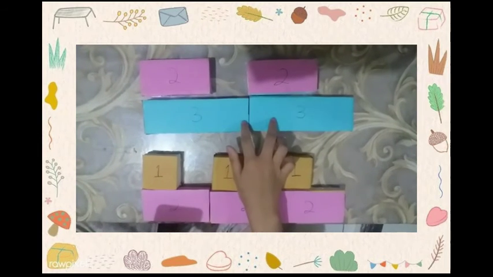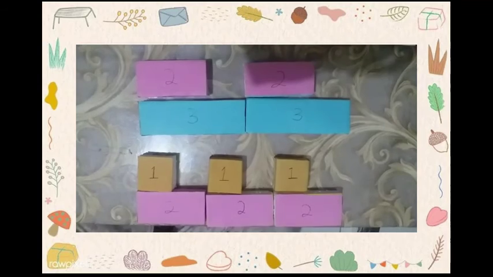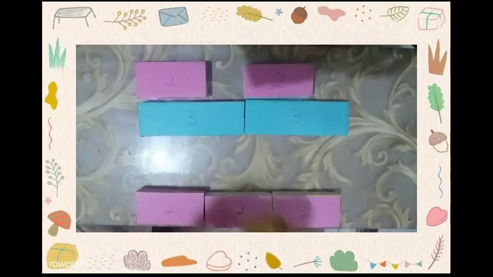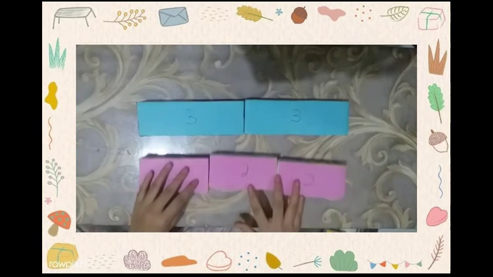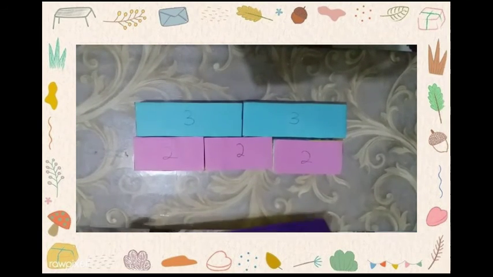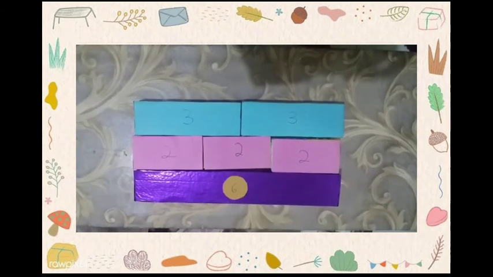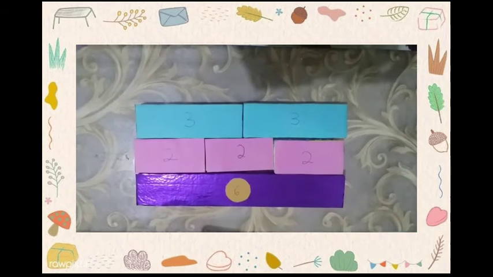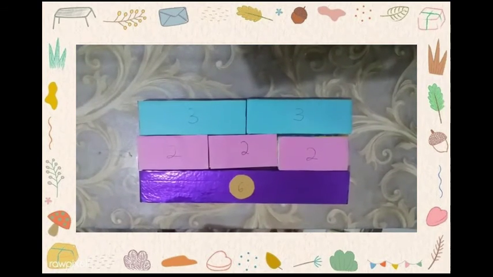These 2 blue rods or 3 pink rods have the same length as one purple rod, so 6 is a common denominator.